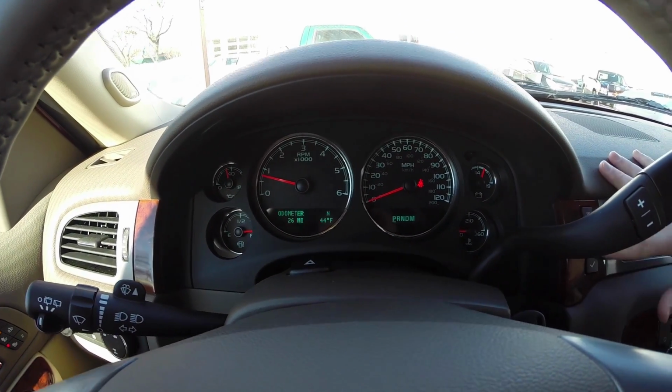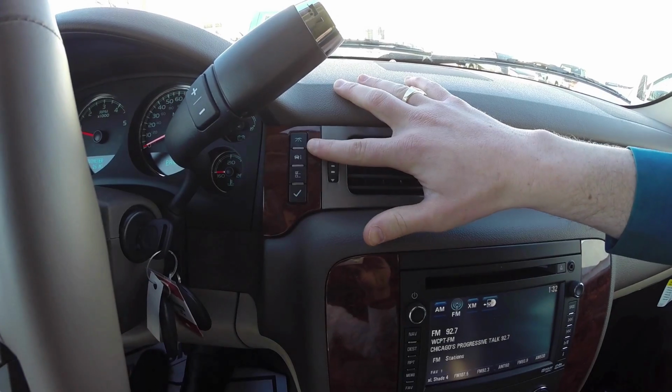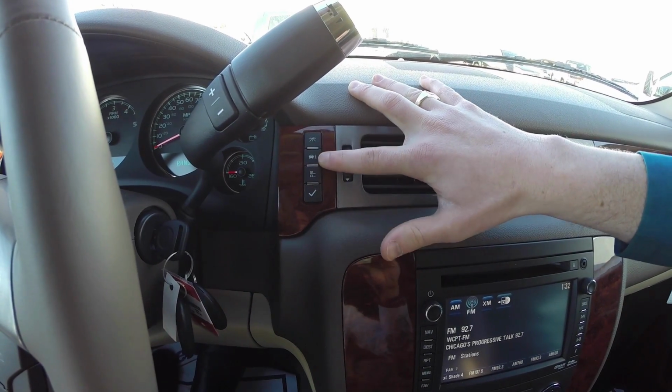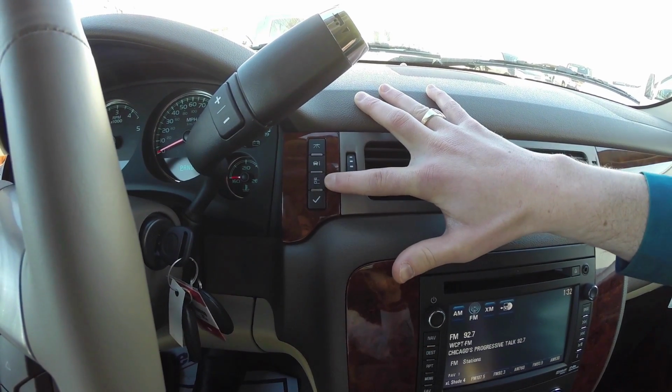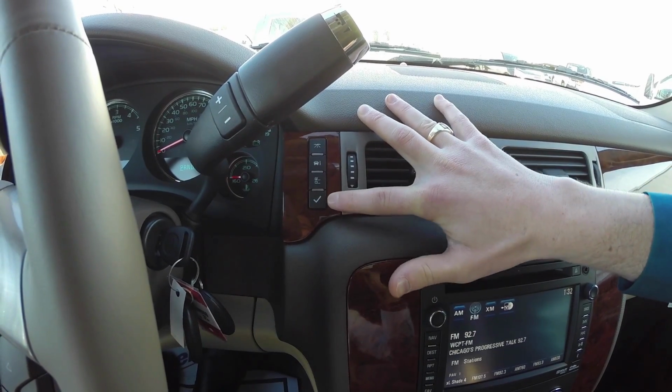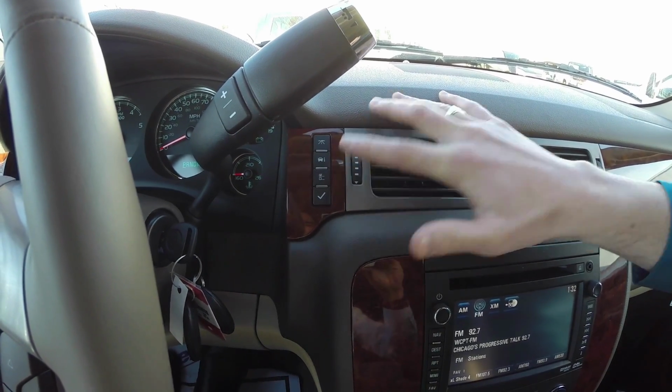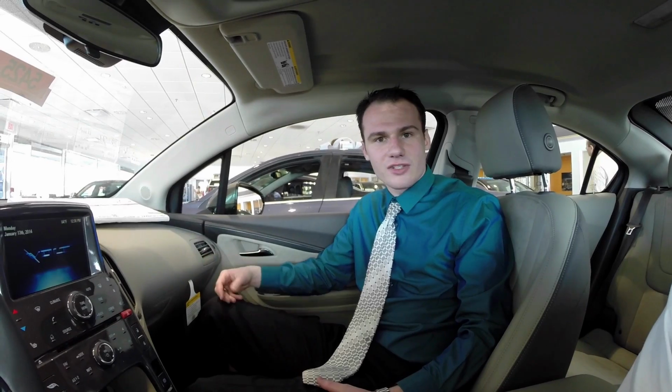If we take a look at these 4 buttons right over here, this is basically your trip menu, and this is your option menu, and this is your vehicle settings menu, and this is to confirm any settings that are changed right here.